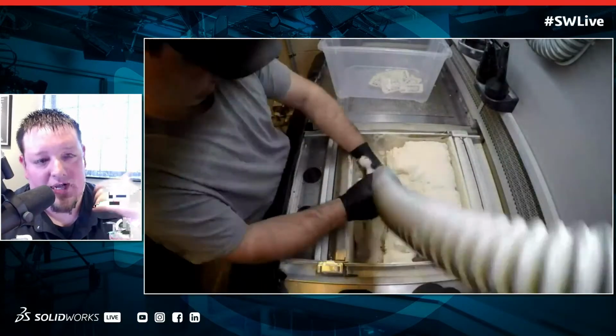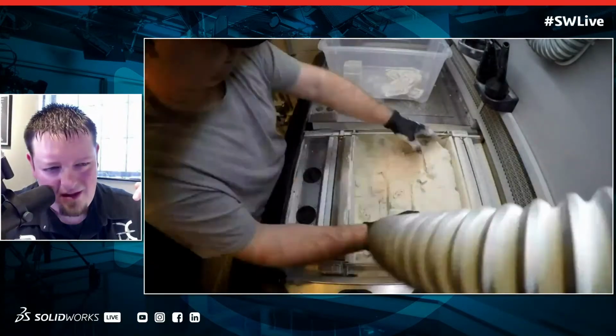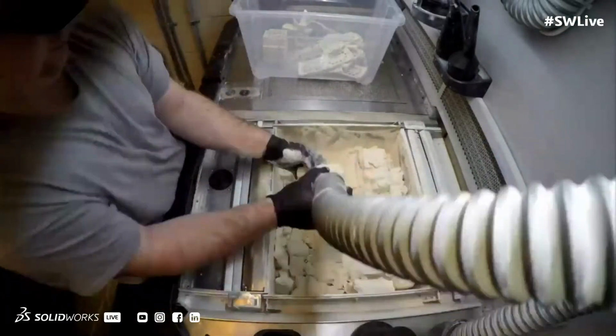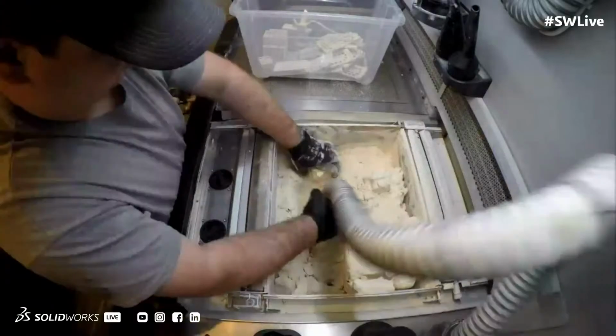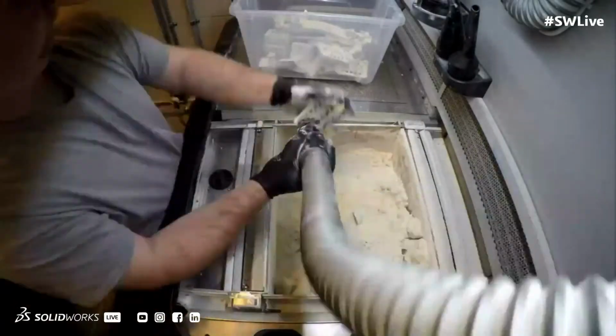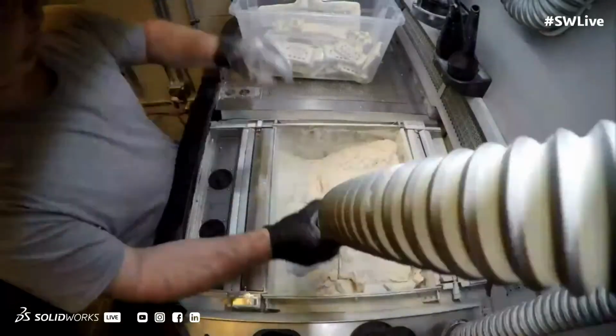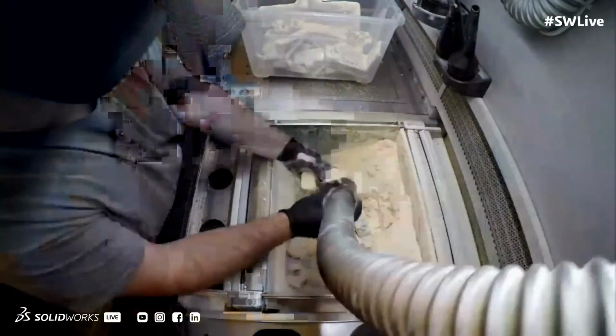So if you've ever done injection molding and you've got a part that has a heavy walled region and your part wants to warp or twist on you, a lot of times when parts come out of an injection mold press, especially big parts, they might actually lock them in a cooling fixture so that they don't warp and lose their accuracy. You can think of this powder as our cooling fixture.